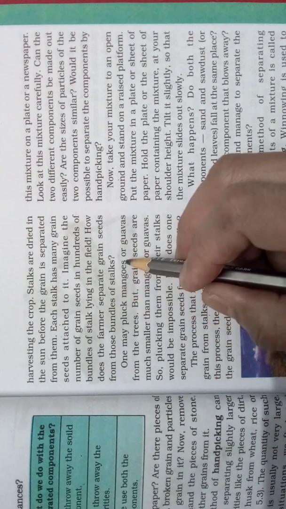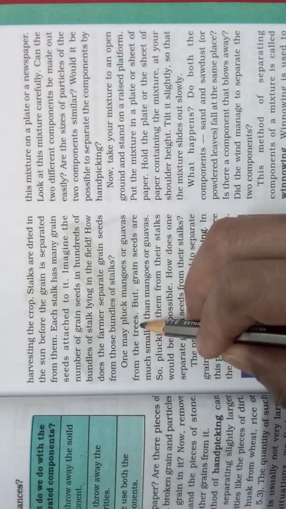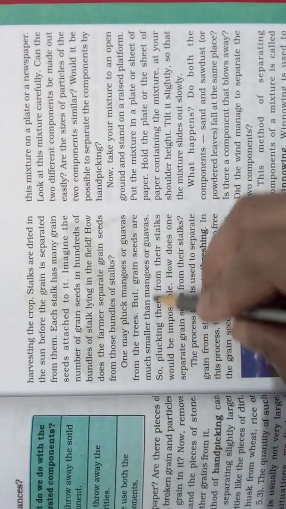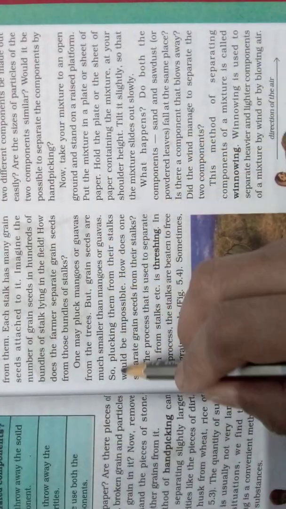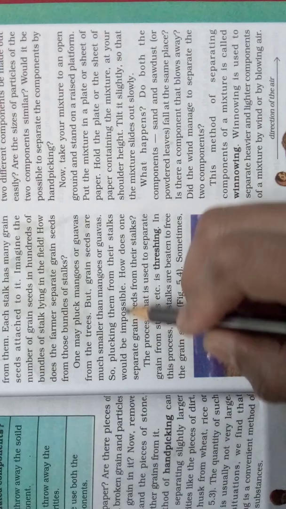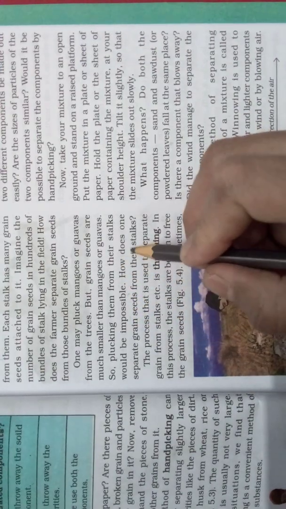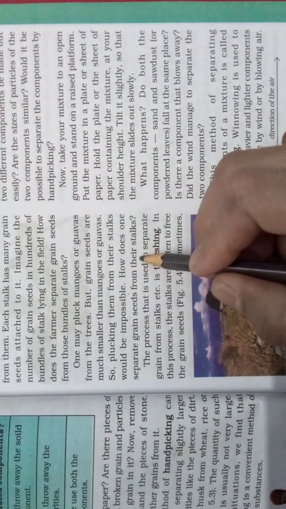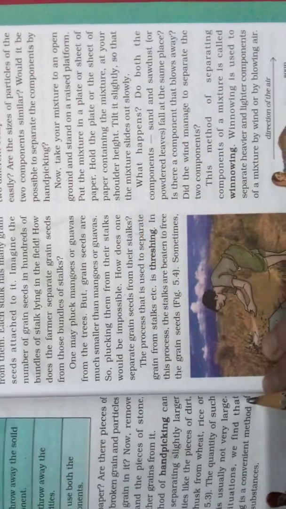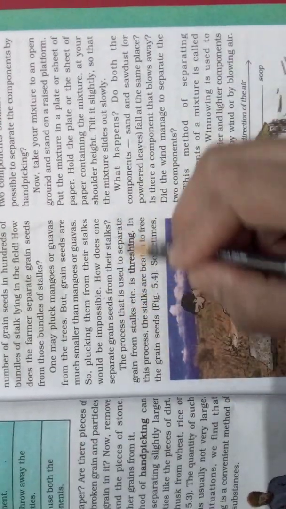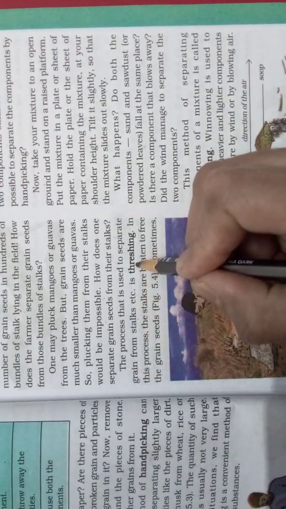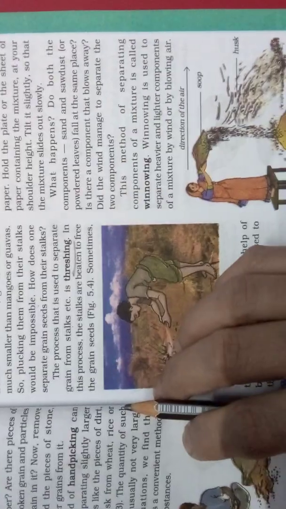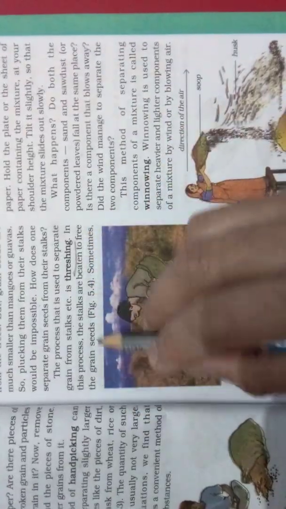One may pluck mangoes or guavas from the trees because they are large in size, but grain seeds are much smaller than mangoes or guavas. So plucking them from the stalk would be impossible. So how can one separate grain seeds from their stalks? The process used to separate grain from stalks is called threshing. What is it called? Threshing. In this process, the stalks are beaten to free the grain seeds.